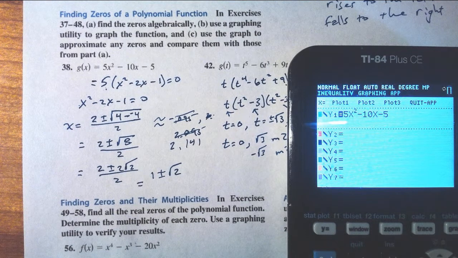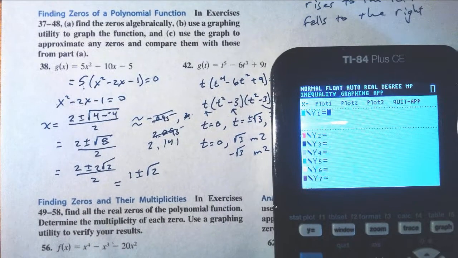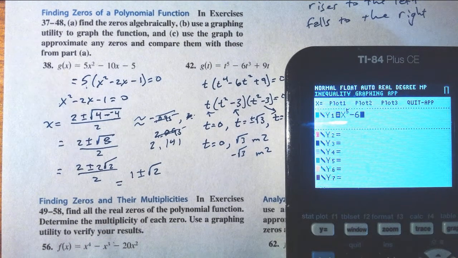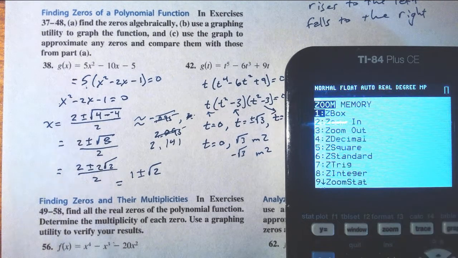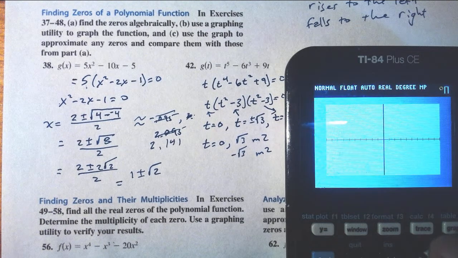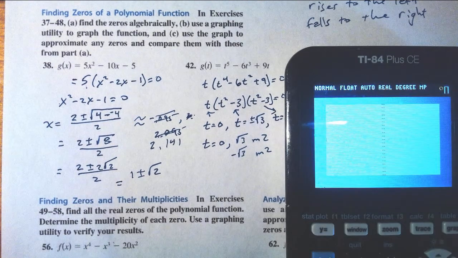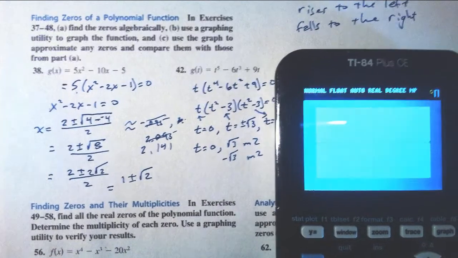So let me get down here, clear this, and let's go with, got my function, yep, x to the 5th minus 6x to the 3rd plus 9x. And I think I'm in standard, but I'm going to zoom 0, zoom standard that. Nope, I just zoom fit it. Mistake. I'm going to regret that a little bit. Zoom 6, zoom standard. I want to see those zeros nicely defined.